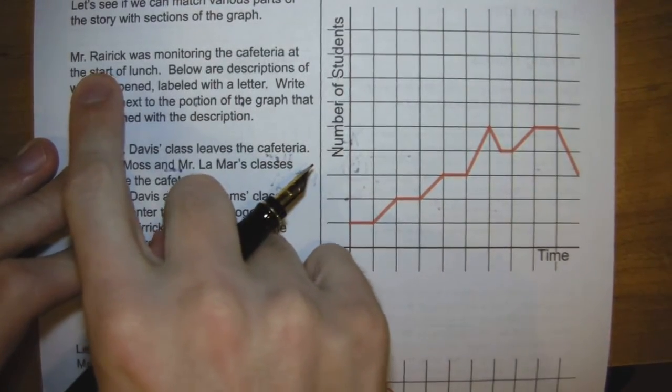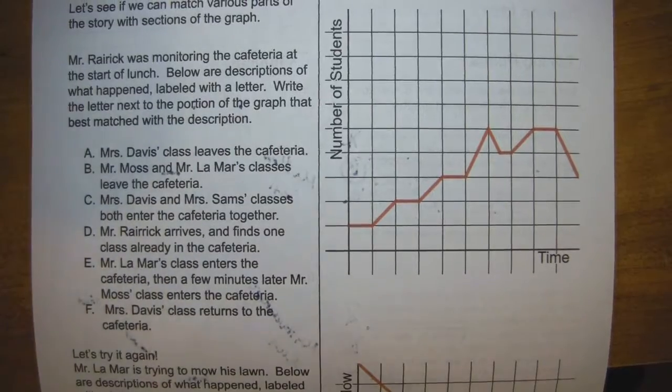We're told in this case that Mr. Rarick was monitoring the cafeteria at the start of lunch. Below are descriptions of what happened, labeled with a letter. Write the letter next to the portion of the graph that best matches that description. All right. So let's read through the descriptions first, and then we'll see what we've got.